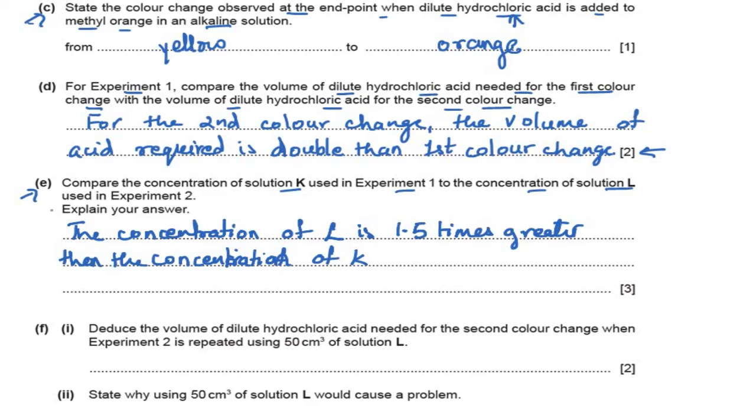And it's said that explain your answer, and you can see that there are 3 marks. So 1.5 times greater of L compared to K, that carries 2 marks, and if you explain your answer, then that carries the 3rd mark.